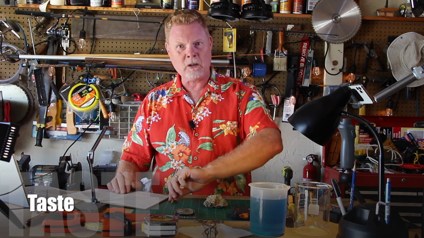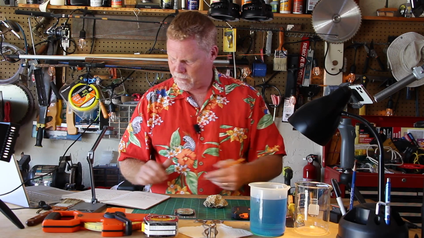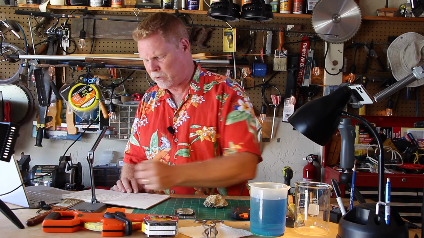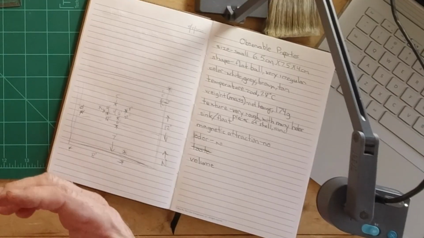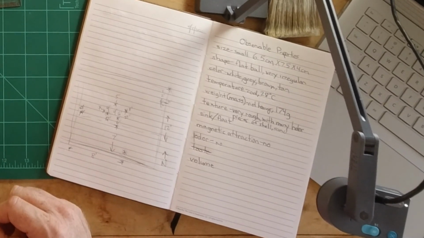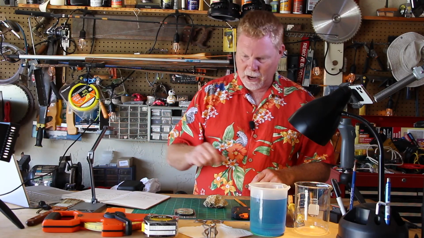Taste. I am not going to taste a rock. We would very rarely ever use taste in elementary school in our observations, so I'm just going to draw a line through taste. Your teachers can do things with you for taste. Known foods are good. Be careful of allergies and those kinds of things. So it has no odor. I'm not going to taste it.